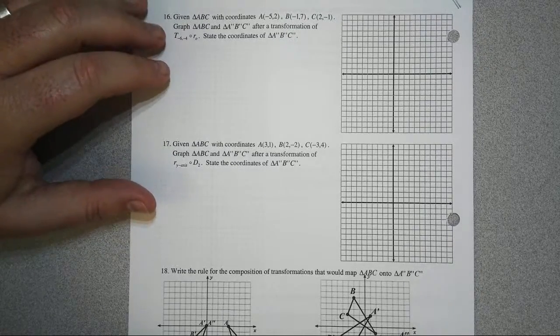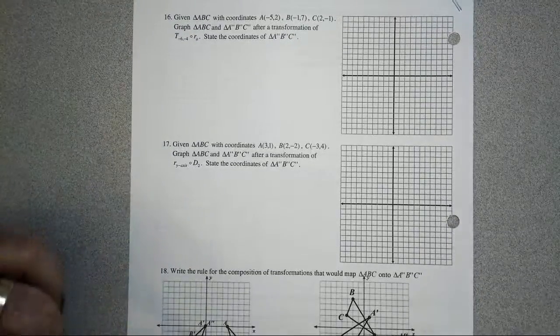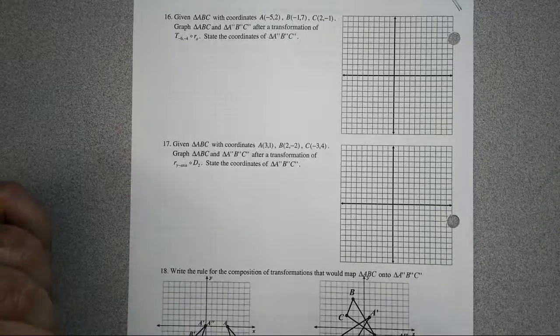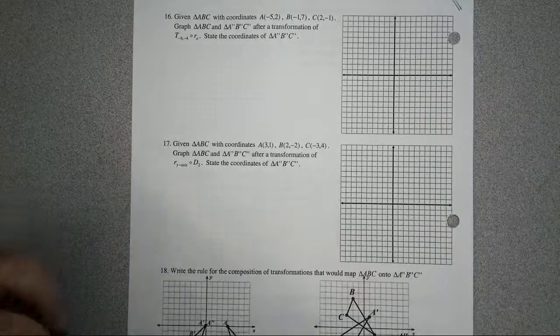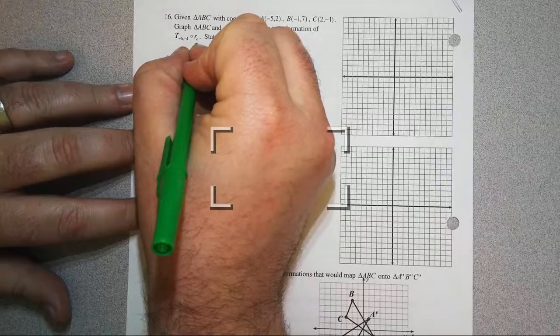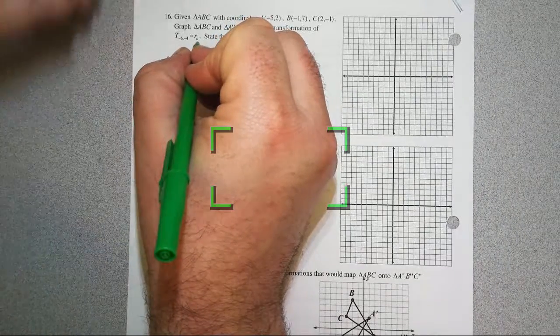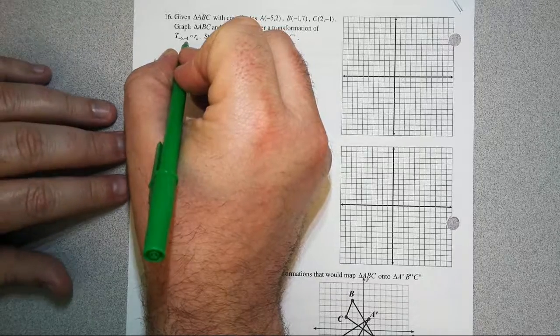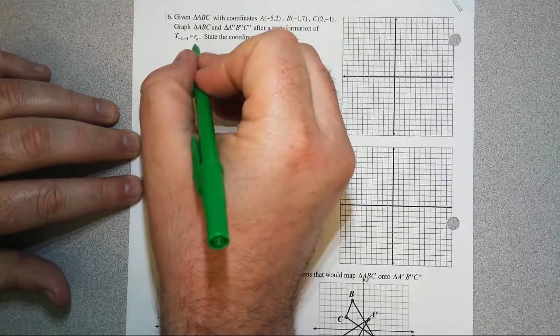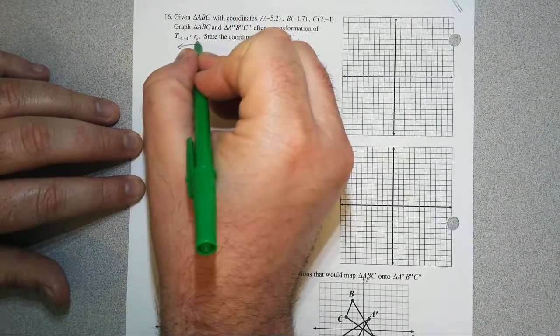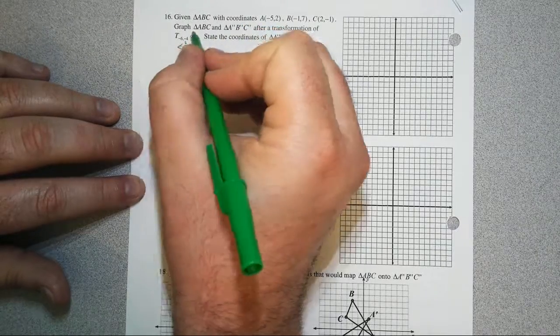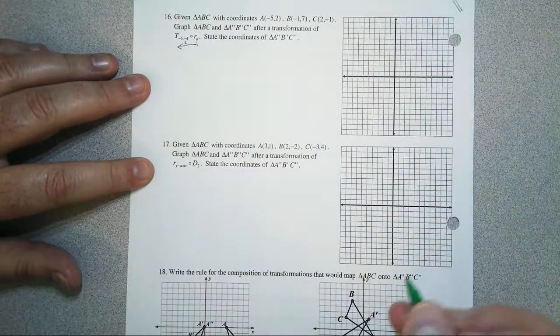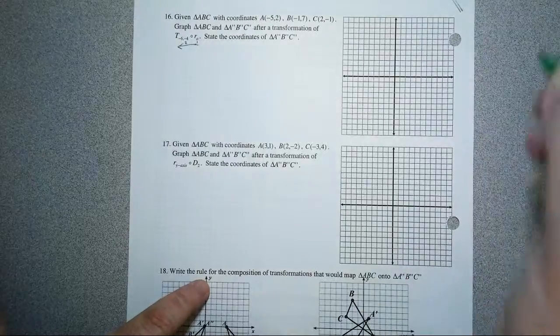Okay, so picking up the last page here with number 16, we are doing another composition of transformations. This time we are doing a reflection in the origin, and then we're doing a translation of (-6, -4). Remember, when you see the circle, it means you have to work backwards. So we're doing this first, and then we're doing that one second. A couple different things to do here.